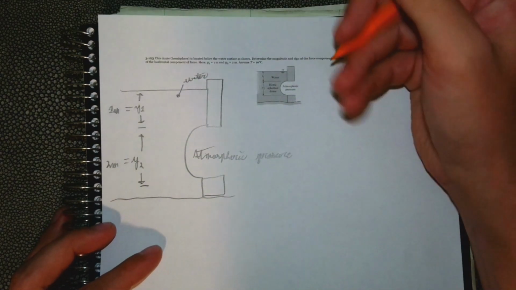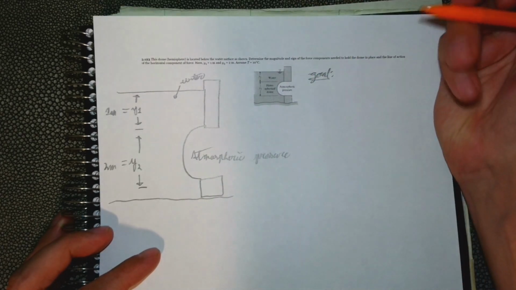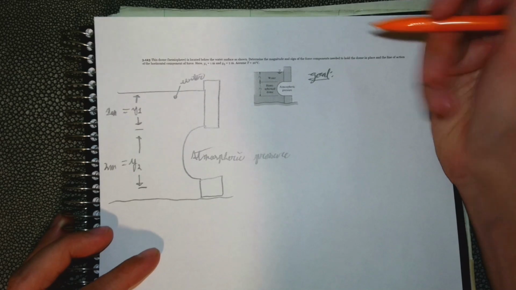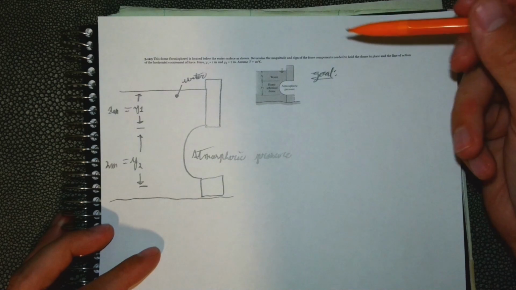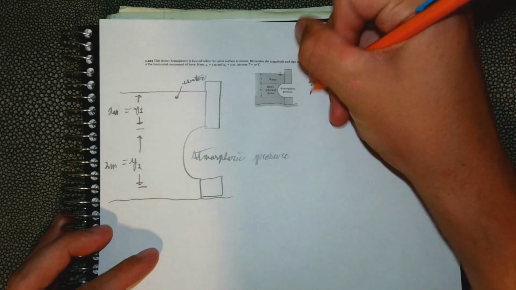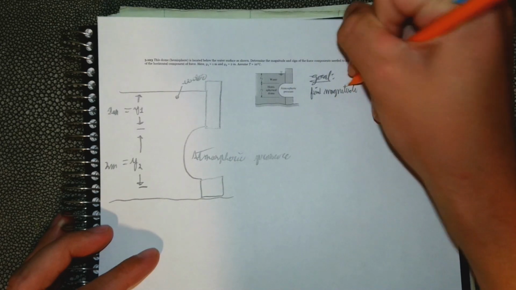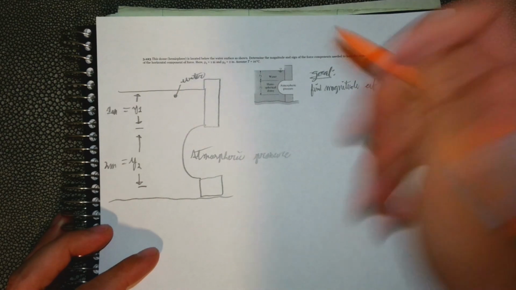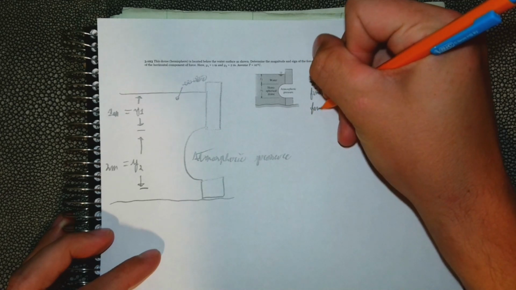Okay, so our goal is to find the magnitude of the forces, so the magnitude of the force acting on this dome, and then it says to find the line of action for the horizontal.